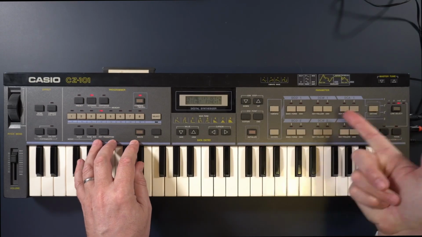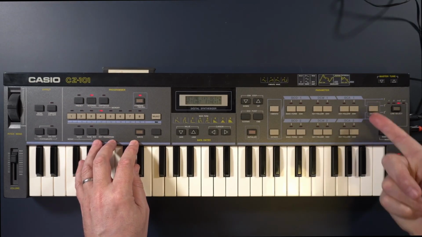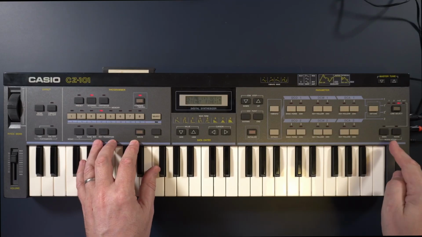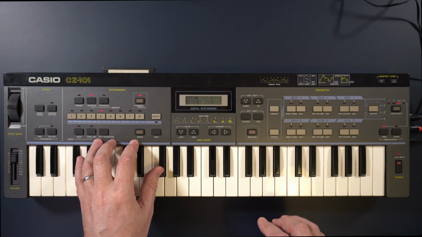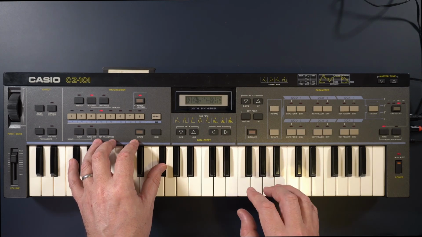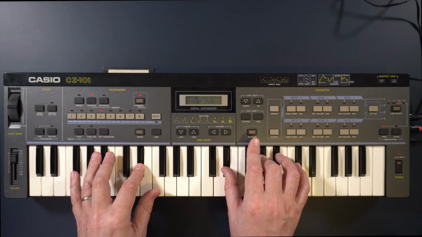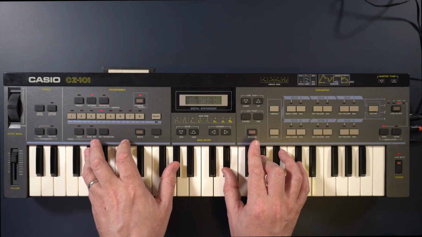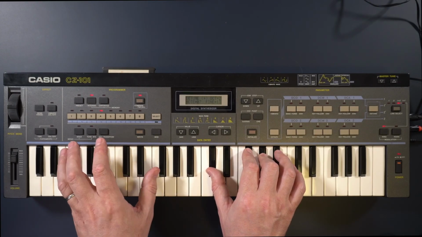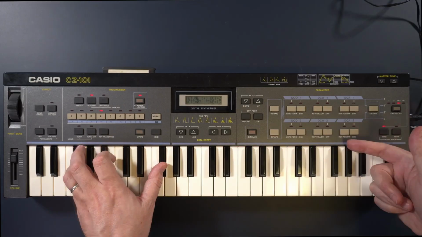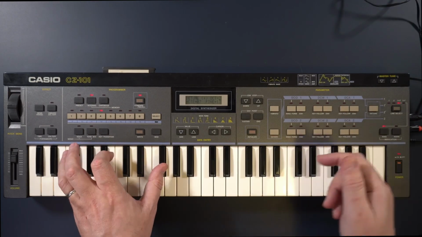So once we've got two of these synth lines running, we can now use ring or noise. So let's hit the ring modulator. It's the strangest ring modulator on earth. It's modulating 1 with 2, I think.